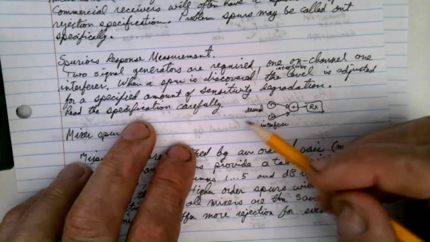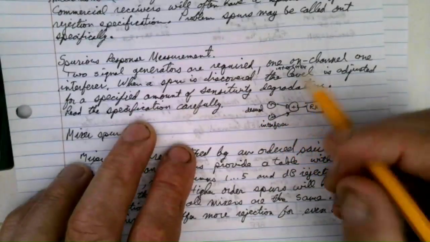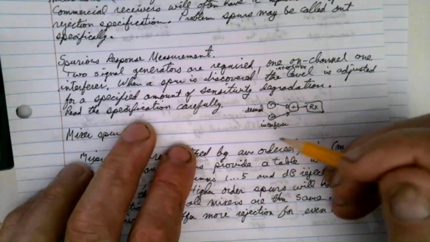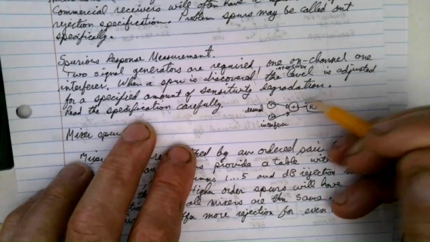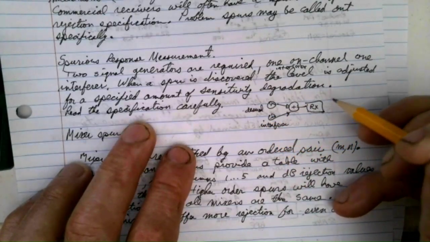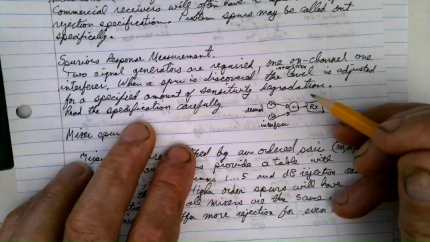Now, if you don't have a spec, or if you're just characterizing something for yourself, or someone asks you to investigate something and you do a spurious measurement, you'll have to tell them what exactly you did.